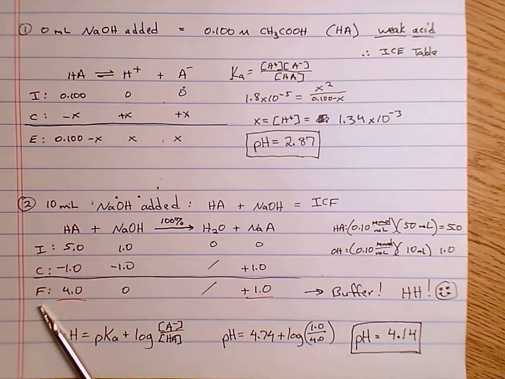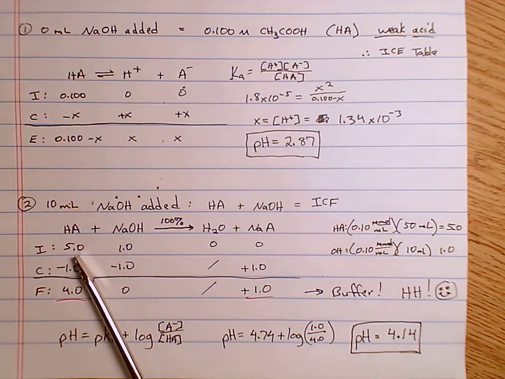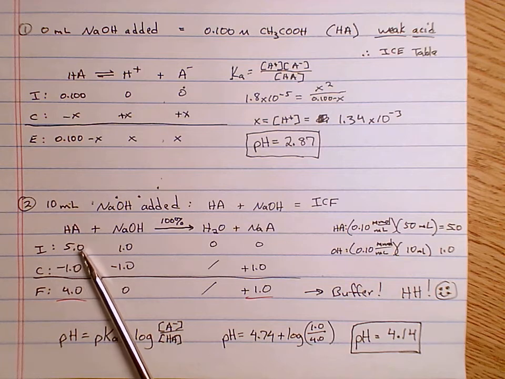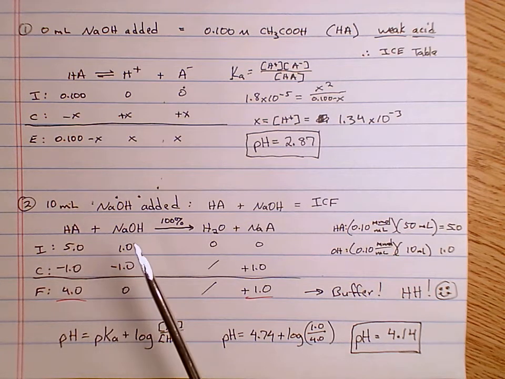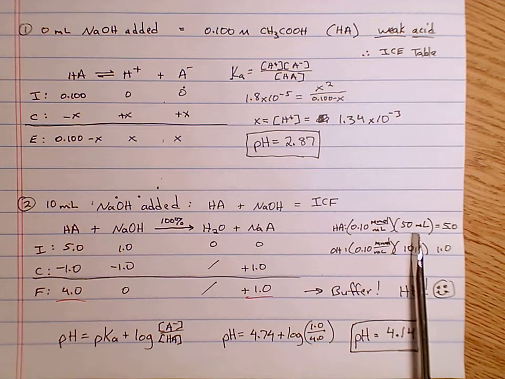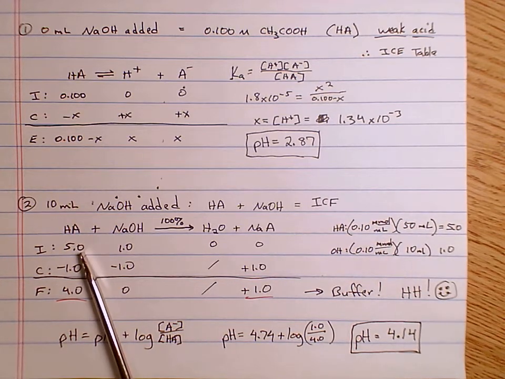ICF, initial, change, final, is the way to go. We don't have to worry about X's or anything. This is just stoichiometry. Note, we start out with 5 millimoles of HA. Recall with ICF type tables, you need millimoles, not molarity. So we had to take this 0.1 molar HA times 50 milliliters to get 5 millimoles of HA.